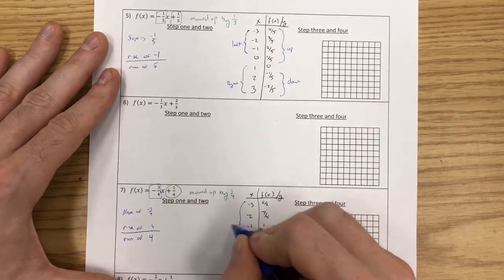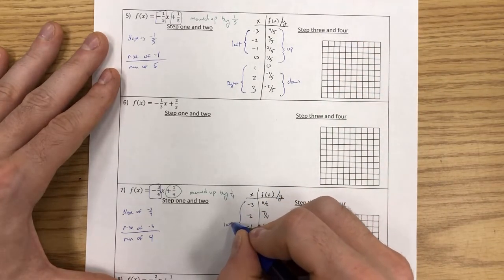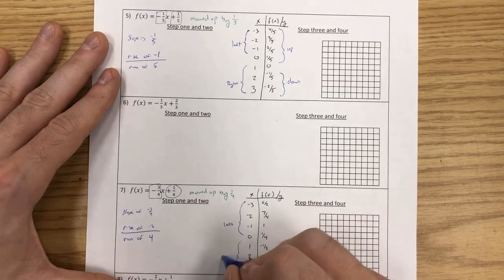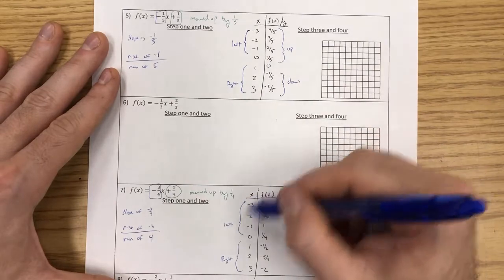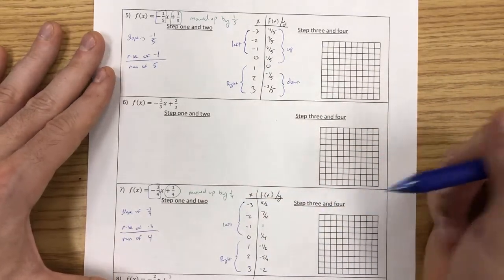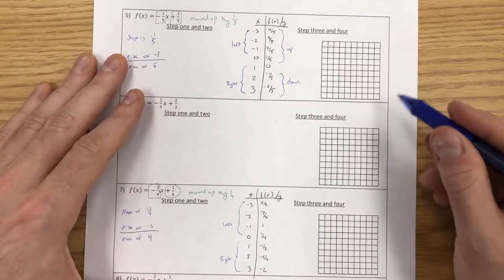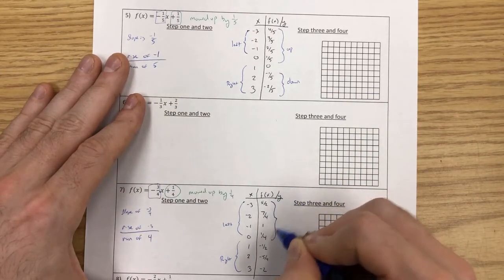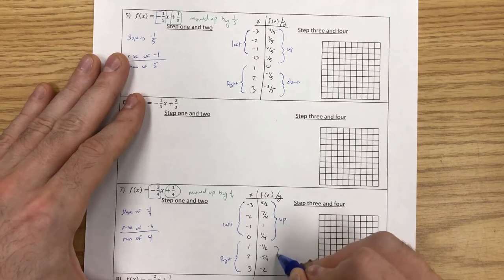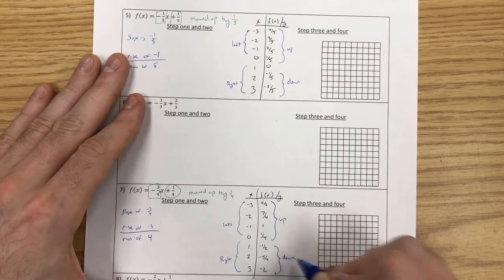Likewise here, I still have 3 going to the left and 3 going to the right. We notice this is always balanced because we picked these numbers. We tend to pick numbers around 0, so it's artificially locked in that way. But on these I have, it looks like, 4 going up and 3 going down.